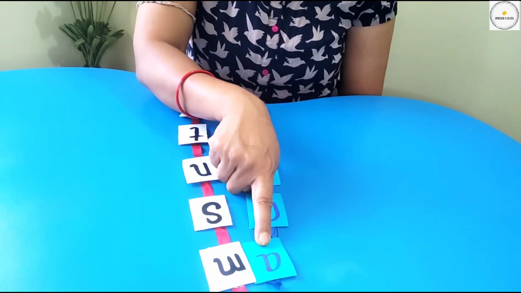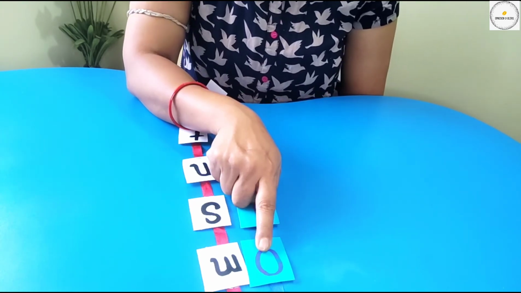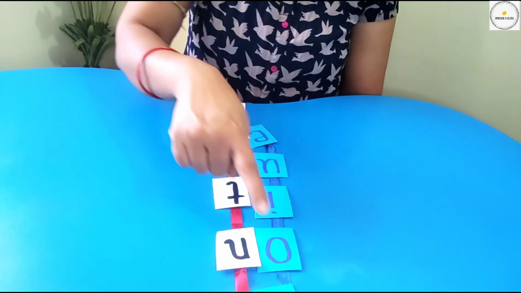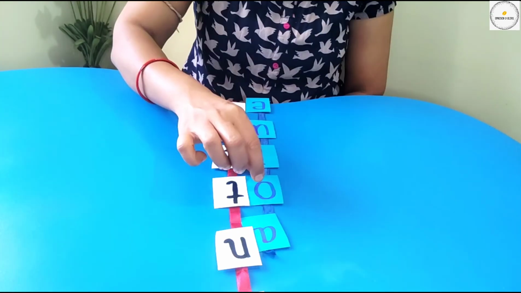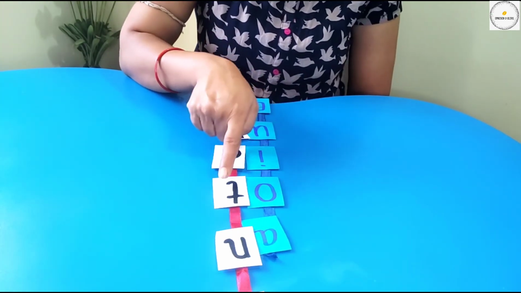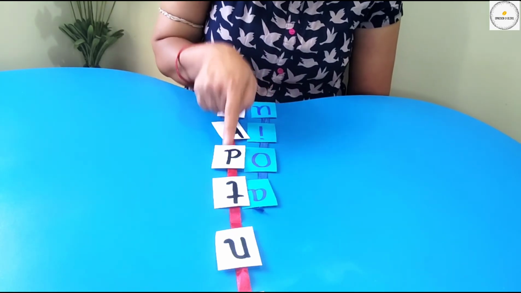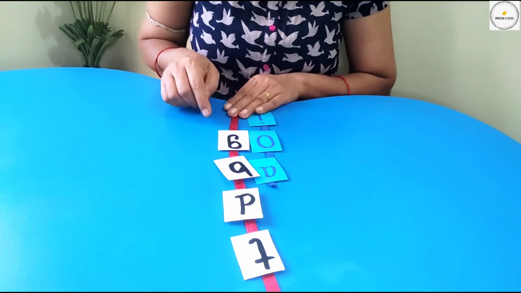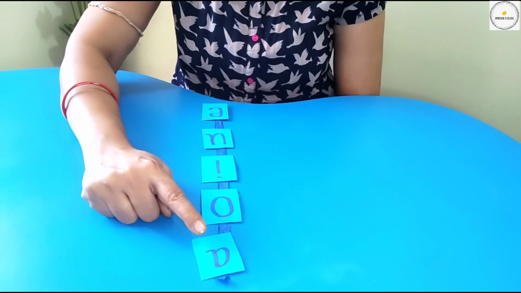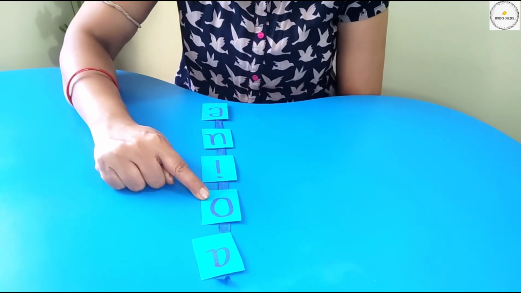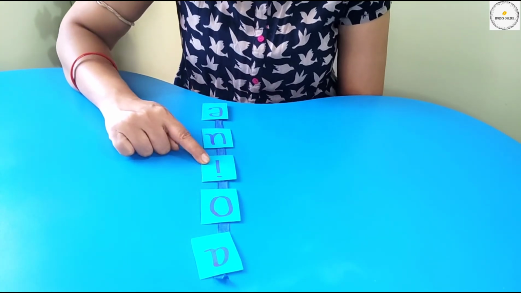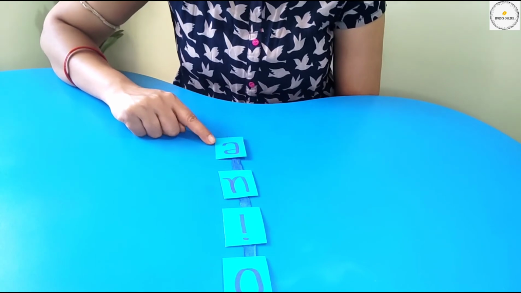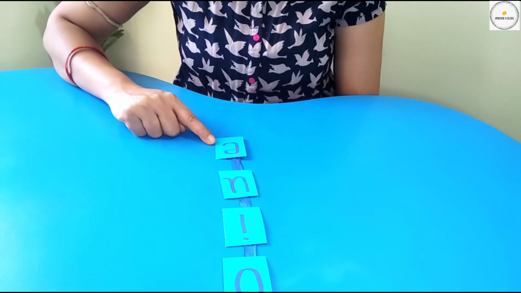After the child is able to read two letter words, I'll introduce one more vowel to the child and ask the child to read in the same way. On, odd, ob, og, like this. First we'll introduce the sound A, then O, then E, and at the end we are going to introduce the U sound.